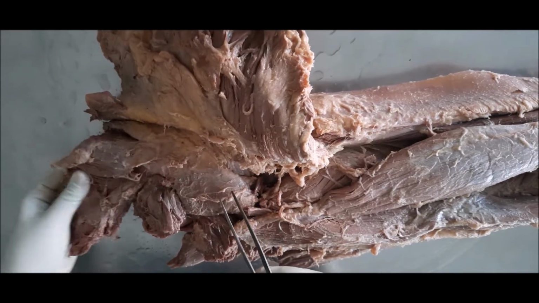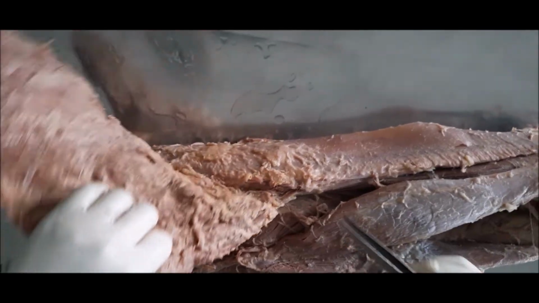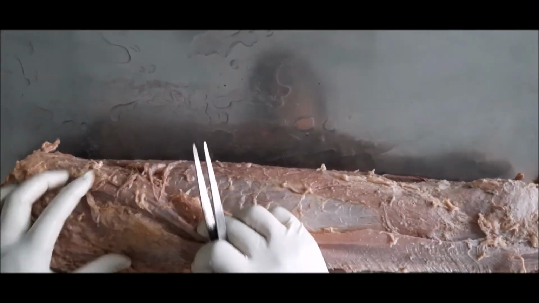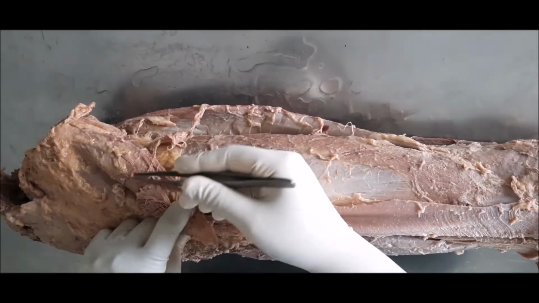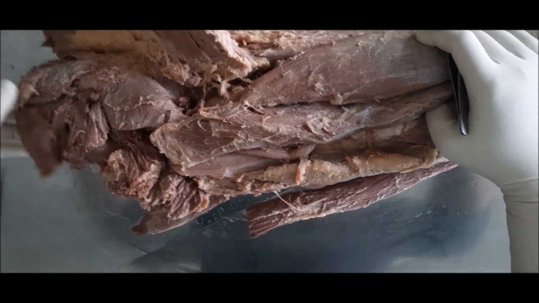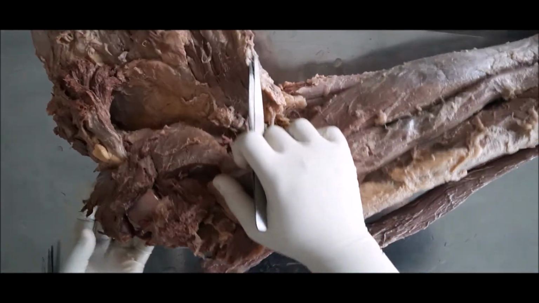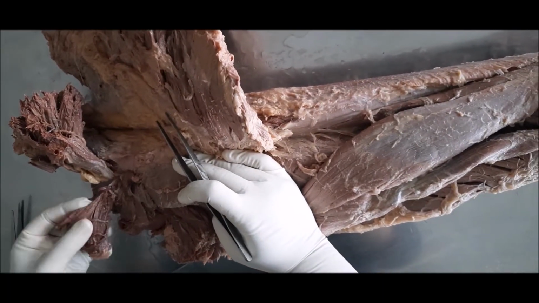There is another muscle which is supplied by the superior gluteal nerve. It is the tensor fasciae latae. Here we can see that along with the gluteus maximus, the tensor fasciae latae muscle is attached. So we have seen maximus, below it medius, below it minimus, and this is the piriformis muscle. This piriformis muscle is the key muscle of this region.